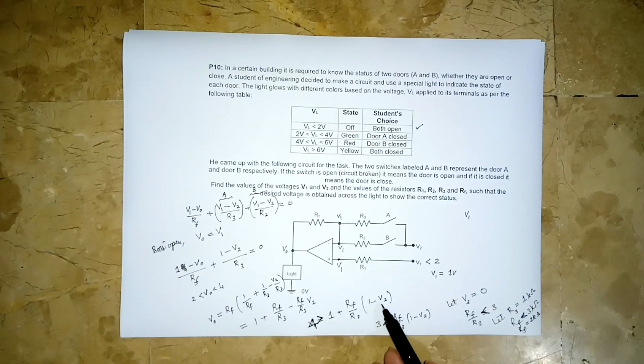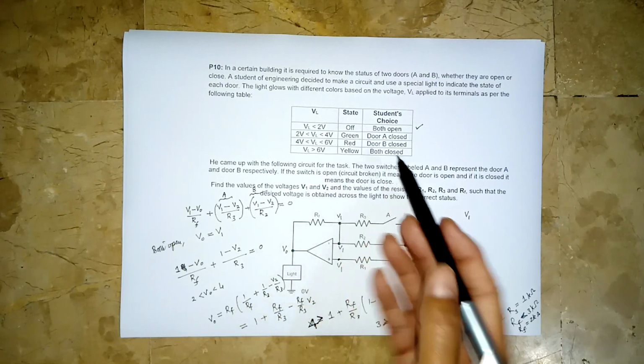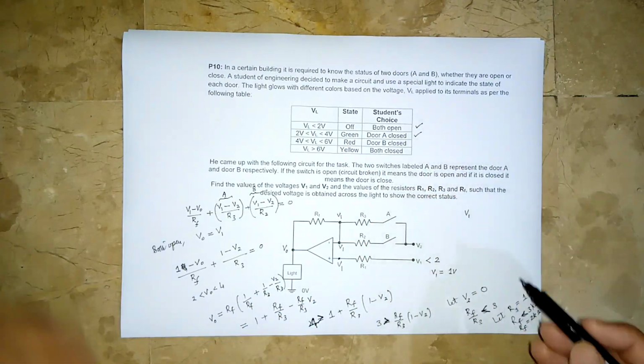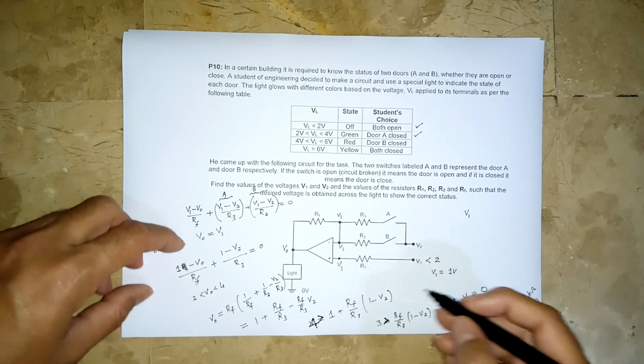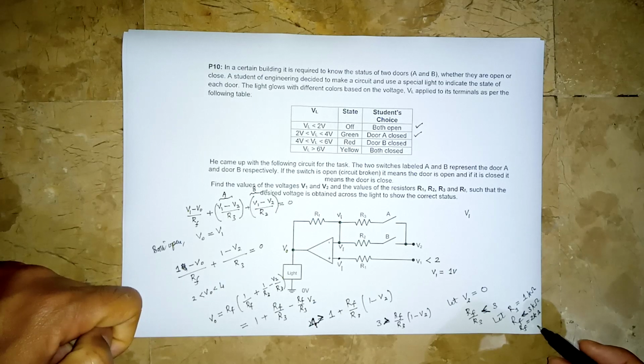So if V2 is 0, this term gets out to be 0, then 2 over 1 would be 2 plus 1, 3. VO would be 3, and 3 means door A closed. It serves this. So let us come to door B closed now. We are going to have exactly a similar situation here.